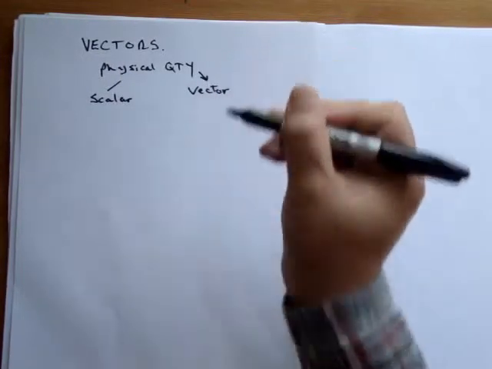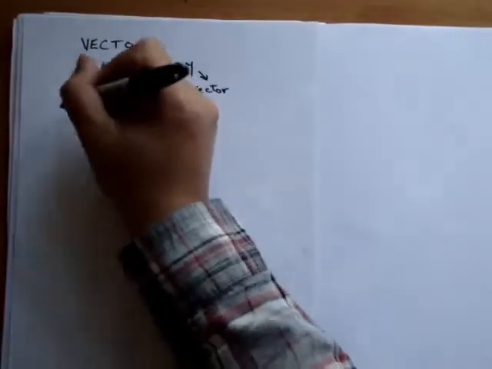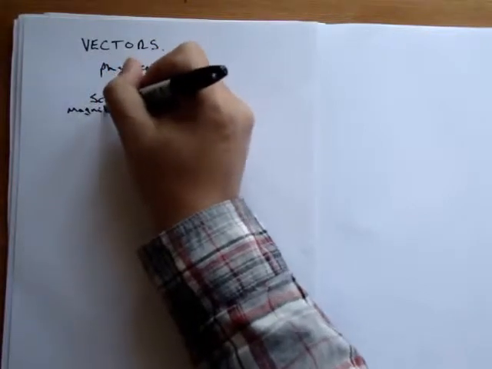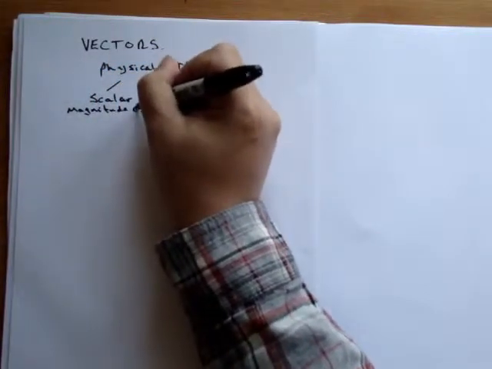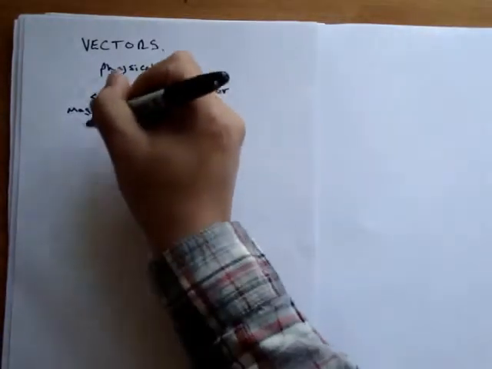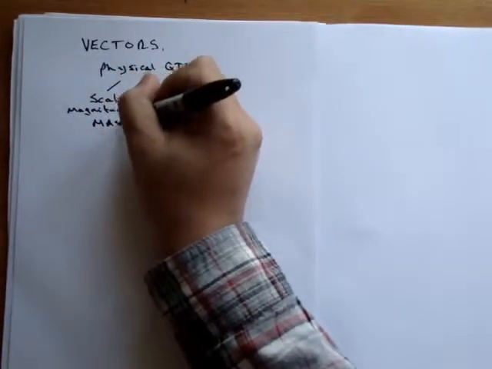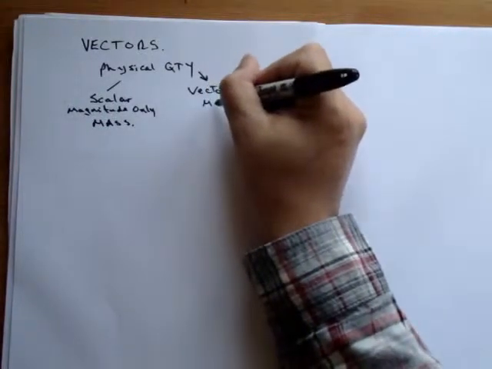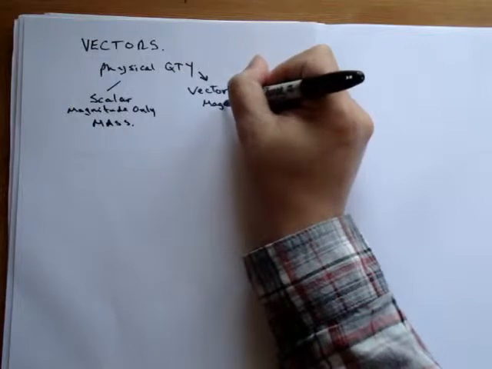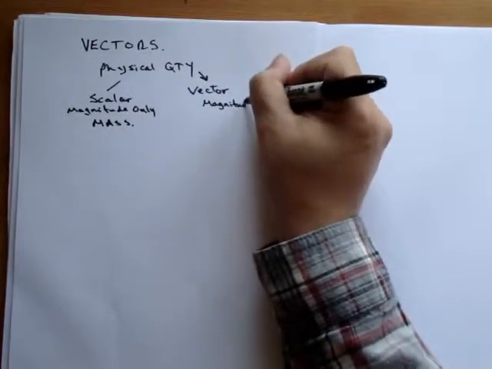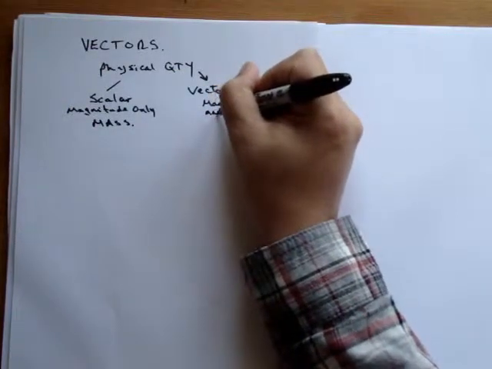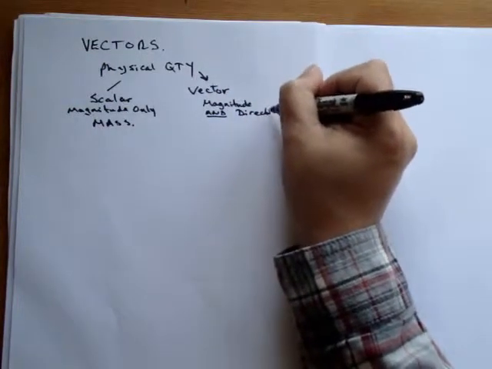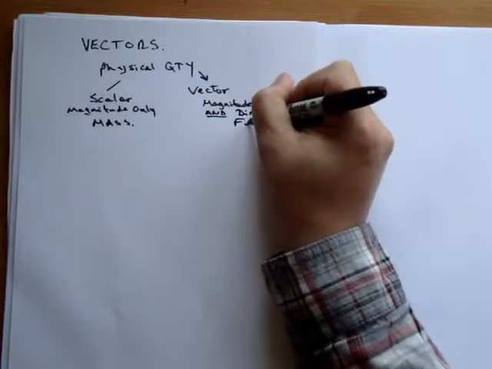A scalar quantity has magnitude only, and an example of that is mass. And a vector quantity has magnitude and direction. So an example of a vector quantity is force.